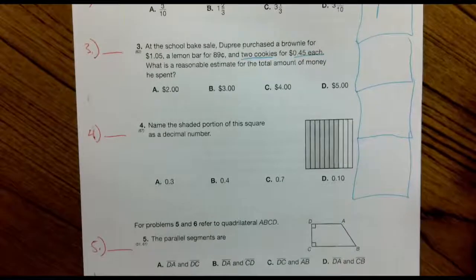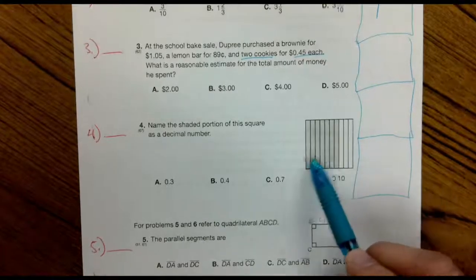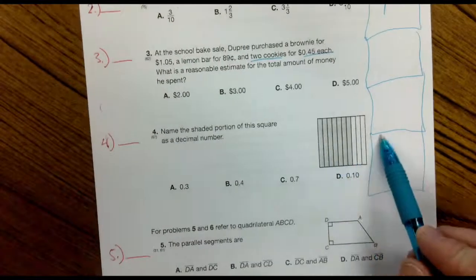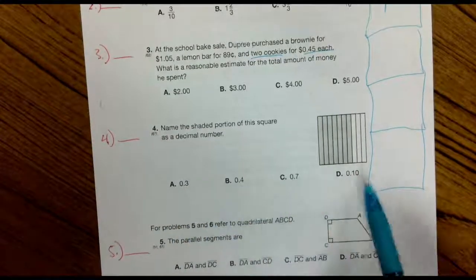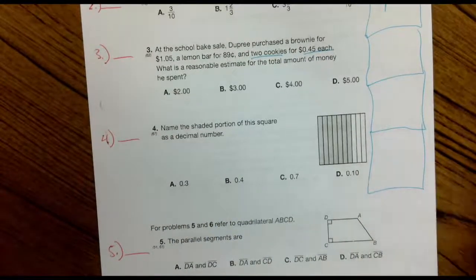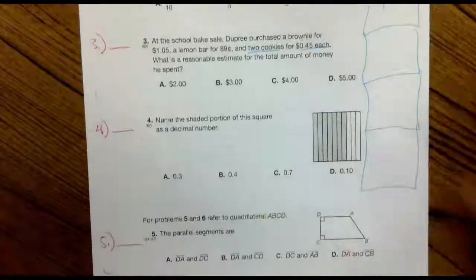Number 4, name the shaded portion of this square as a decimal number. All right, so you're going to count this up. Looks like it's something out of tenths, and then you're going to think about, is it 3/10, 4/10, 7/10, or 10/10? Answer goes over here. And then the last one.